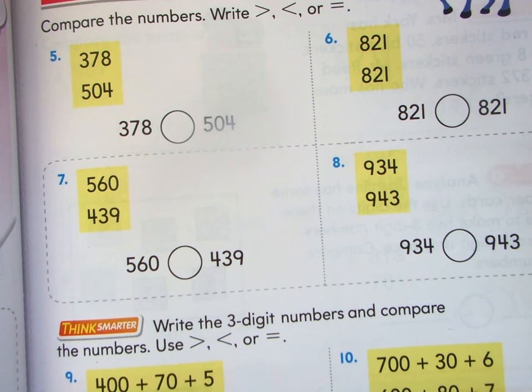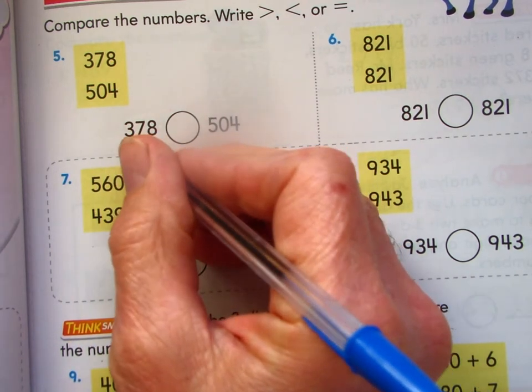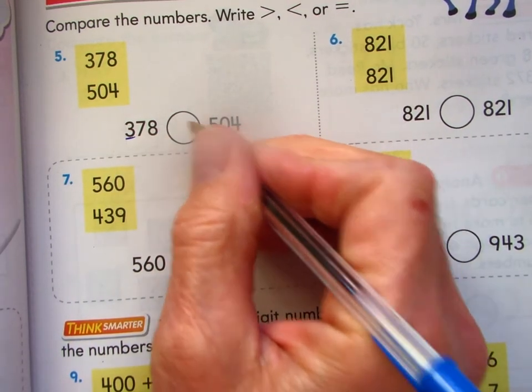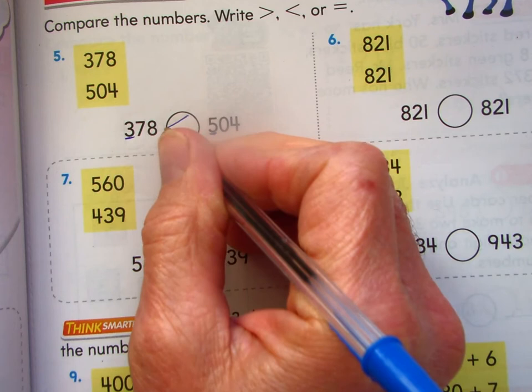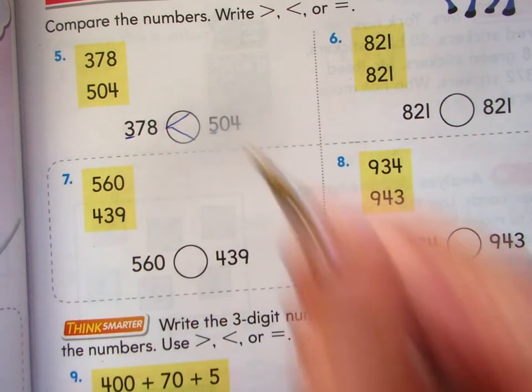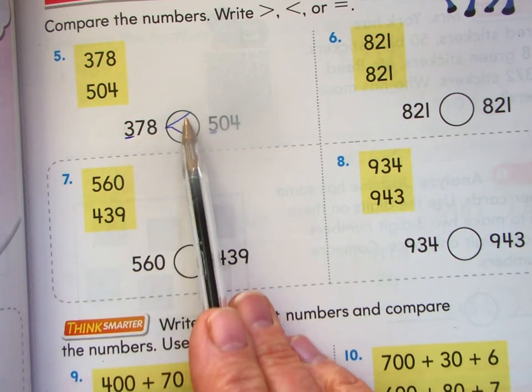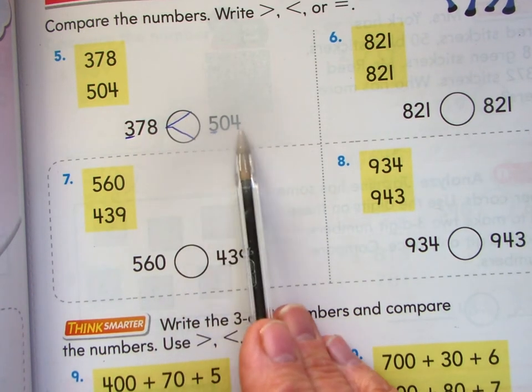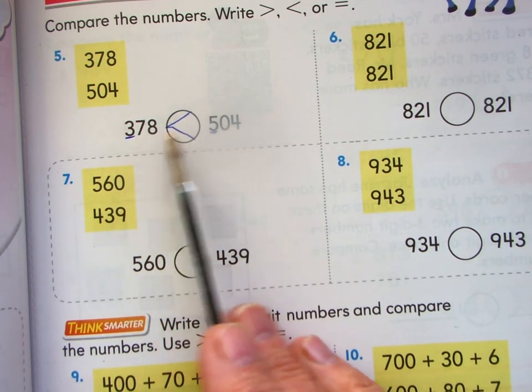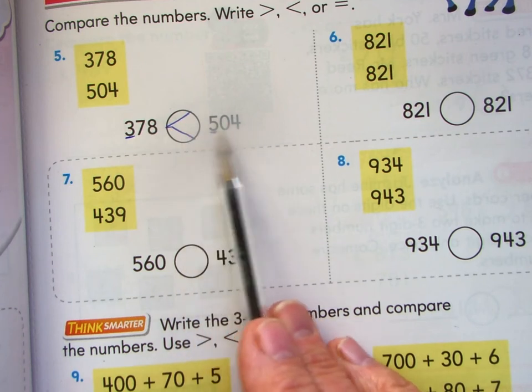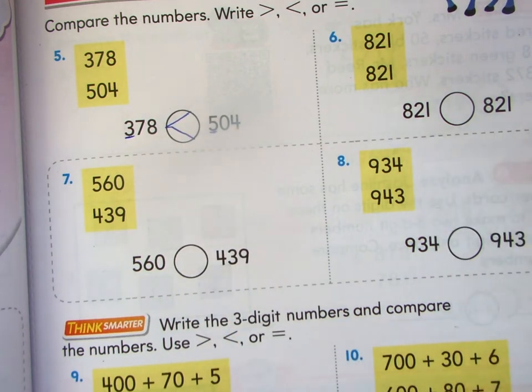Did you finish? Okay, let's check. First, what do we look at? With 3 digits, we look at the hundreds. They're not the same. That one wins, eating the bigger number. Did you get that? 378 is less than 504. How about here? Look.